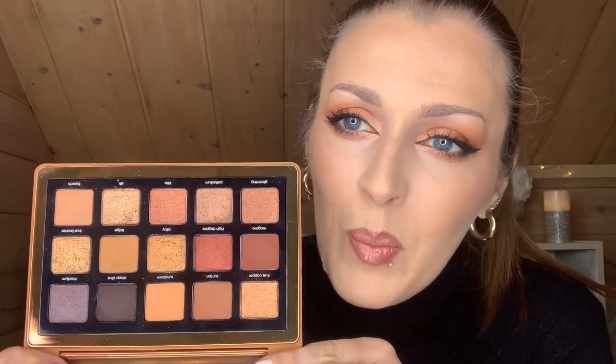And so the palette I have used on my eyes today is the Bronze palette by Natasha Denona. This is what it looks like inside. I feel like it was an easy one because it's very monochromatic. So for me, as soon as you show me like 15 very bronzy shades, I immediately think of this one, but let me know if it was actually difficult or not.